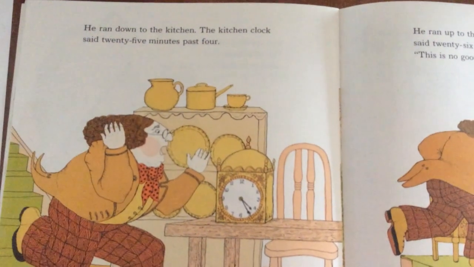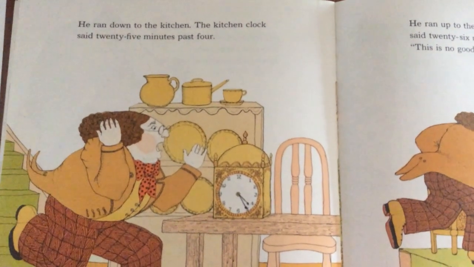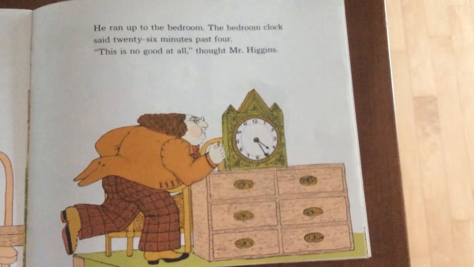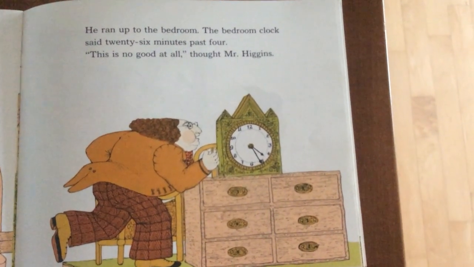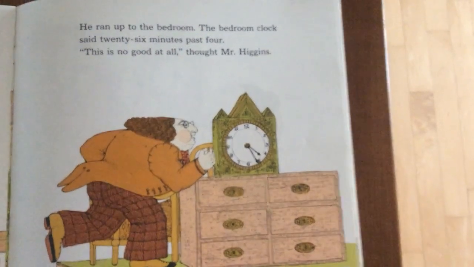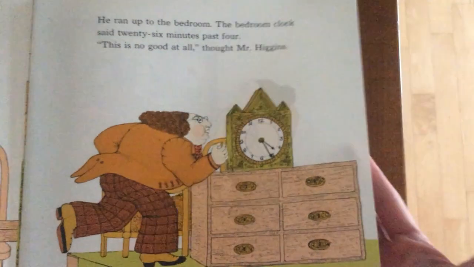He ran down to the kitchen. The kitchen clock said 25 minutes past 4. He ran up to the bedroom. The bedroom clock said 26 minutes past 4. This is no good at all, thought Mr. Higgins.